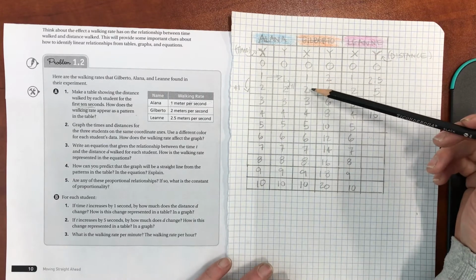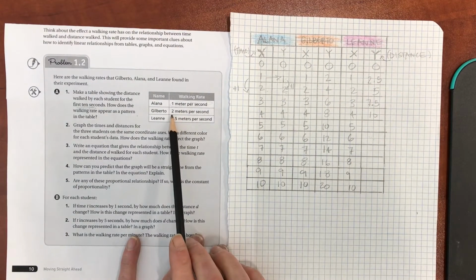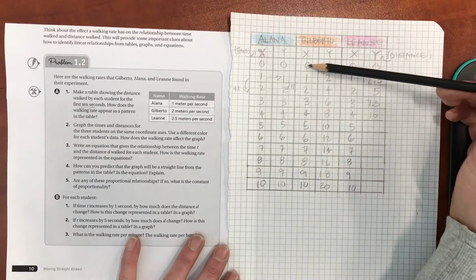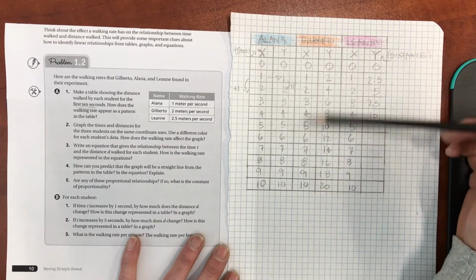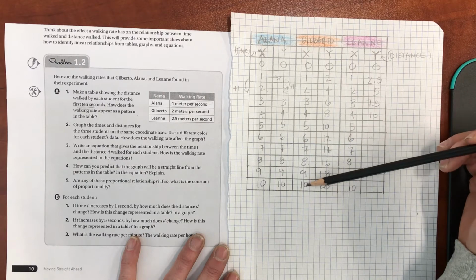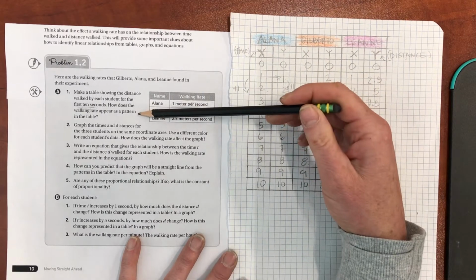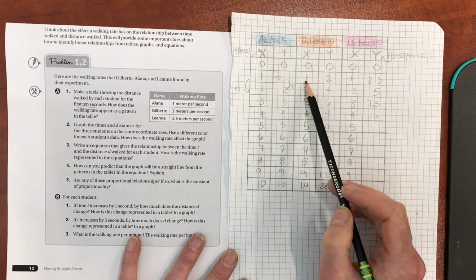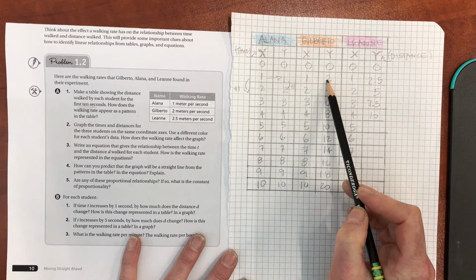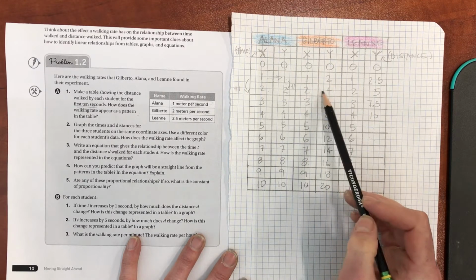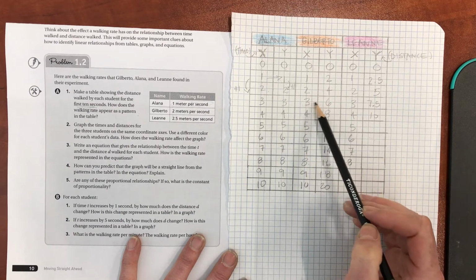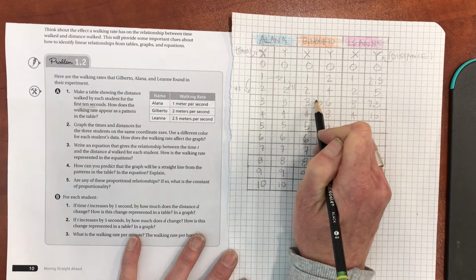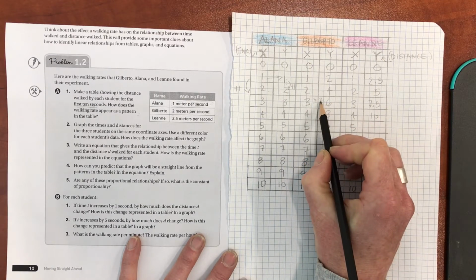Gilberto has a similar rate, but now we've got a rate of 2 meters per second. And so again, Gilberto is starting at 0, 0. I populated my table all the way down, going up by 1 second increments because that's what the problem told me to do. And then I thought, okay, if at 1 second he's gone 2 meters, that tells me if you continue that same rate every time, I'm going to multiply whatever I have here by 2 to get to this number. So if I'm going across, I'm multiplying times 2, that constant of proportionality.